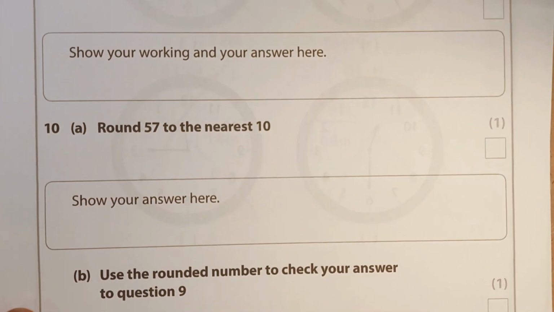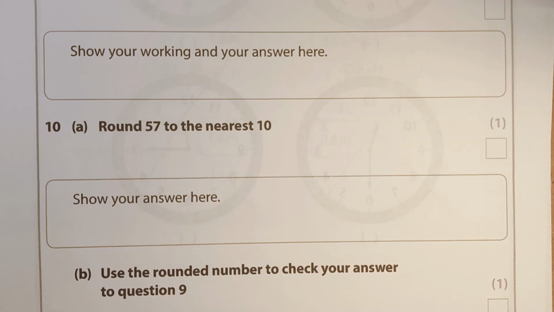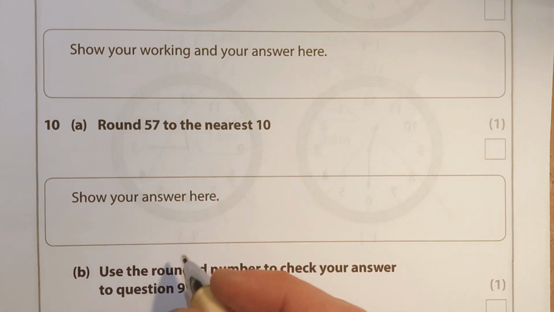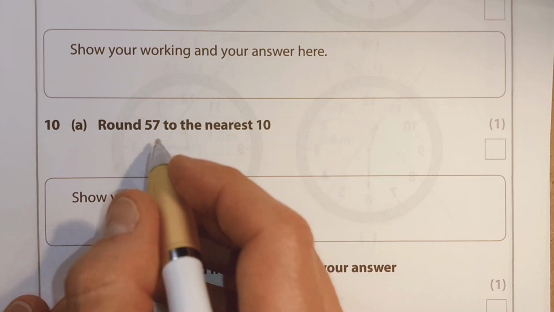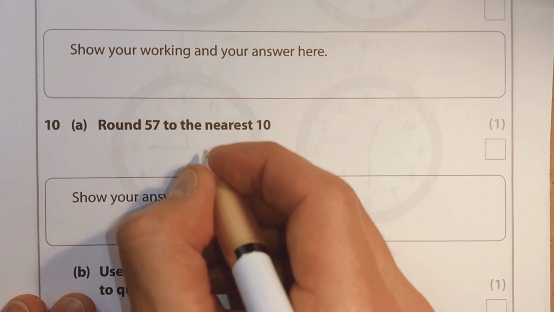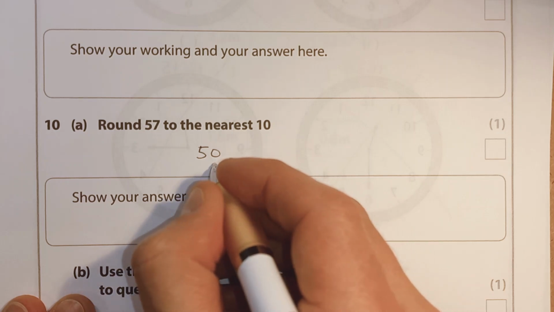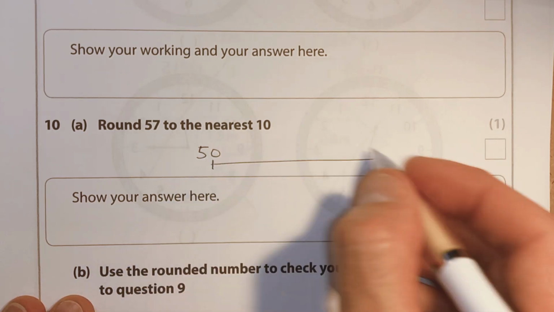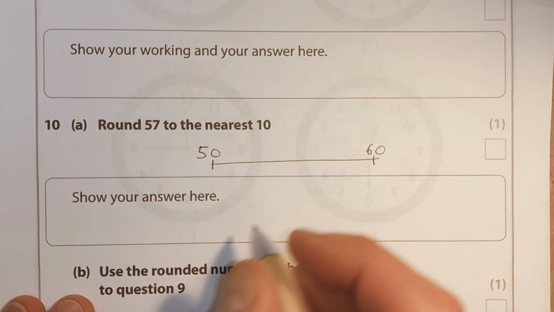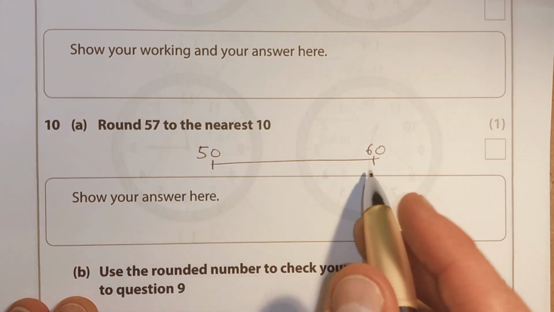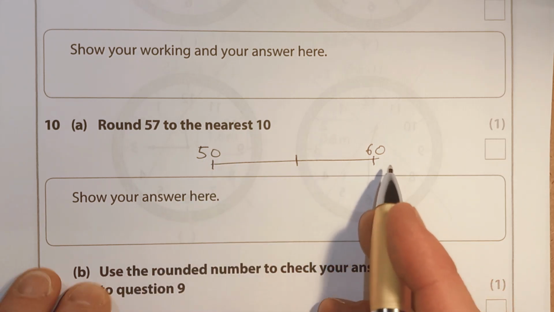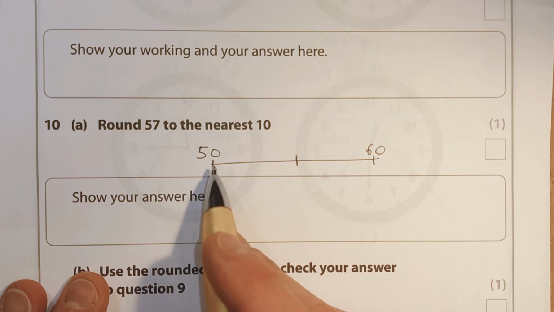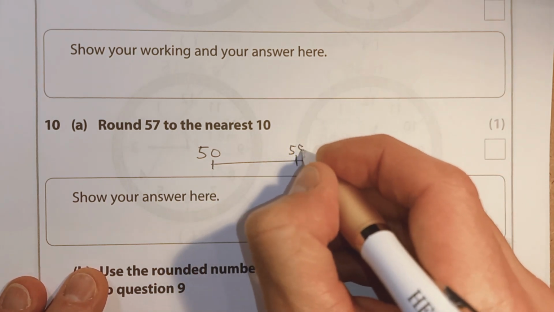Now for question D, they're asking us to round 57. Now that was part of the question above in question 9. Round 57 to the nearest 10. So what tens is 57 close to or in between? Well, the nearest 10 before it would be 50, and the 10 after 50 would be 60. So if we think, well, what would halfway be? Halfway between 0 and 10 would be 5, so halfway between 50 and 60 would be 55.